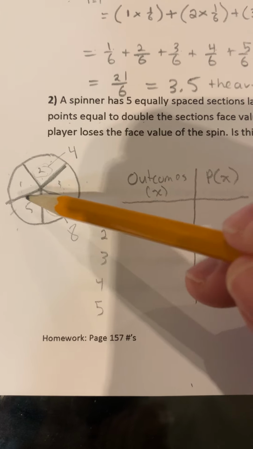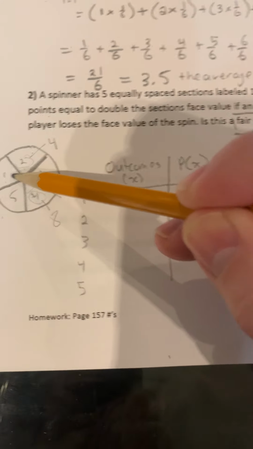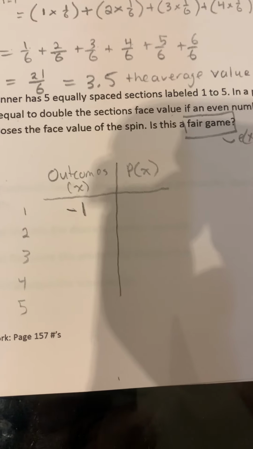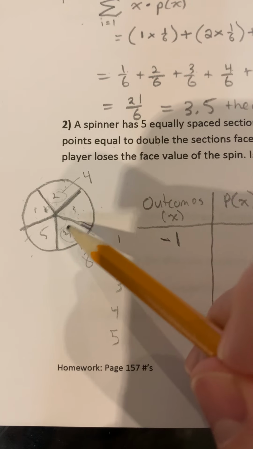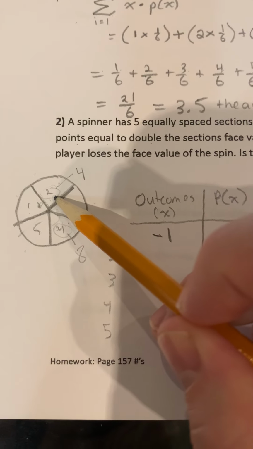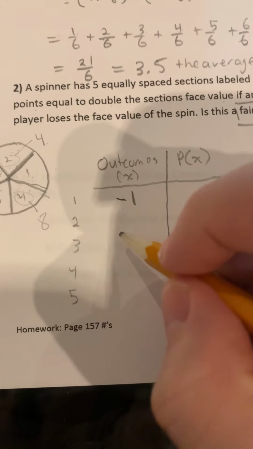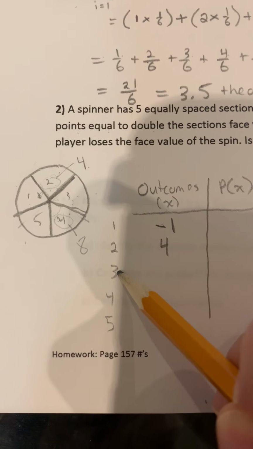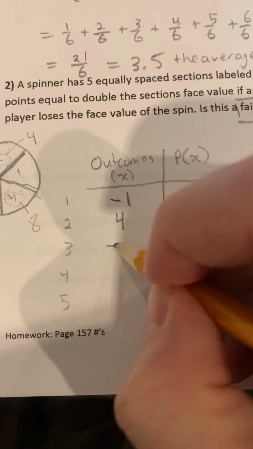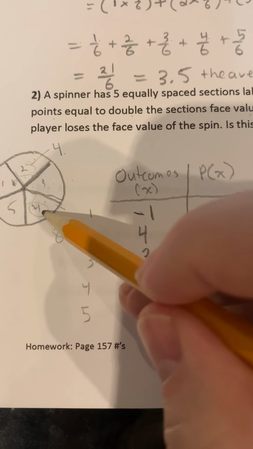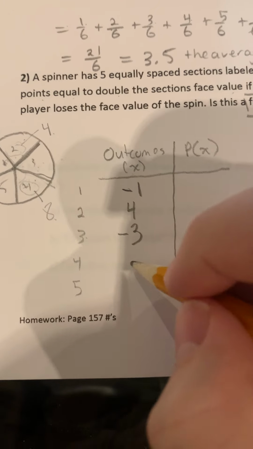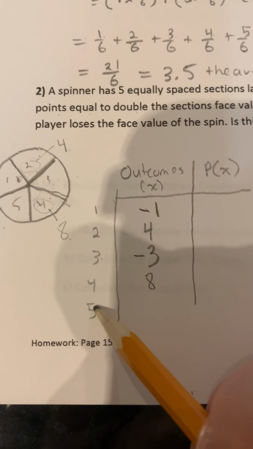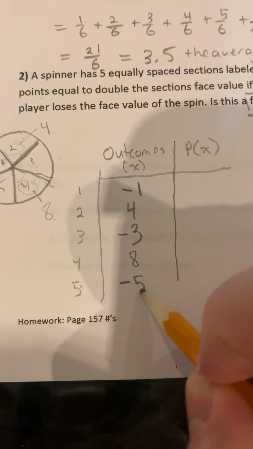So if we spin on a 1, we lose 1 point. So if we land on here, our outcome is -1. We lose a point. If we spin and we land on a 2, we get double the points. So our outcome is a 4, positive 4, because we're gaining 4 points. Then if we spin a 3, we lose that because it's an odd number. So we lose 3 points. If we land on a 4, we get double. So we get 8 points. And if we land on a 5, we lose those points. So we lose or subtract 5.